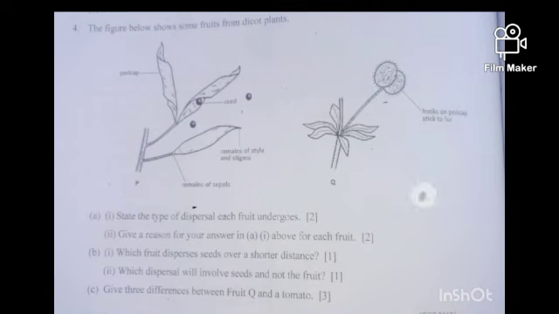We're saying give 3 differences between fruit Q and a tomato. So number 1, fruit Q has hooks on the pericarp, while the pericarp of the tomato is smooth.